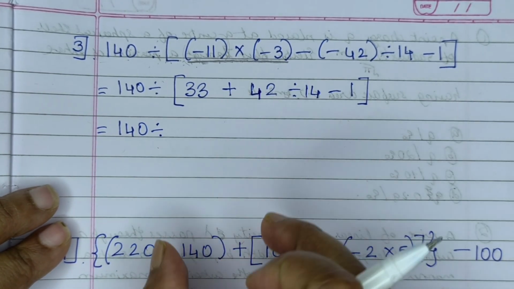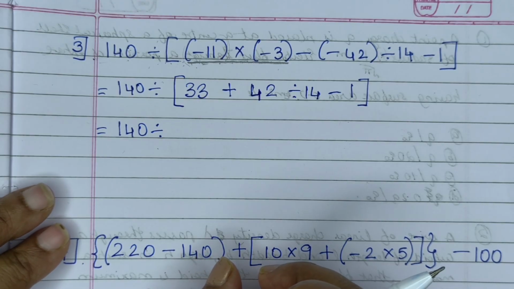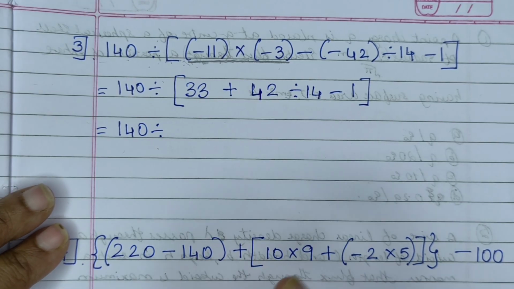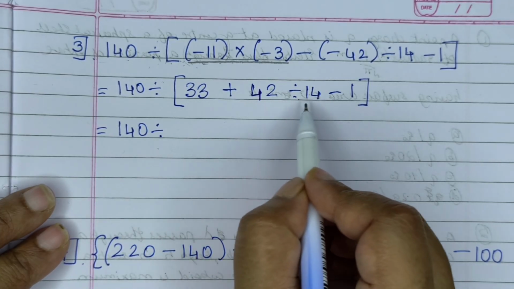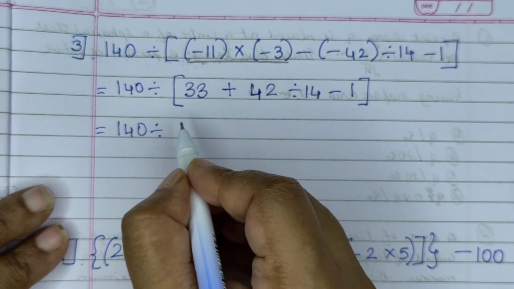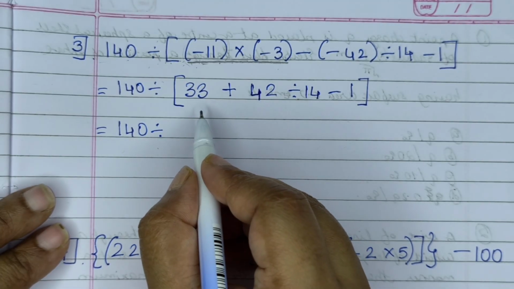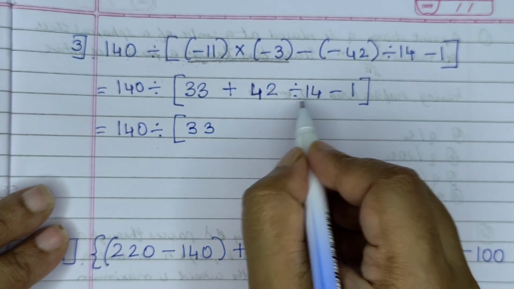Understood? Now see, in the brackets also, brackets of multiplication, division, first multiplication, division, all that comes first. Understood? So don't add this. You can first divide this. Understood what I'm saying? So first you keep this part as it is. That is 33. 33 you keep it as it is. Okay. You divide this first.